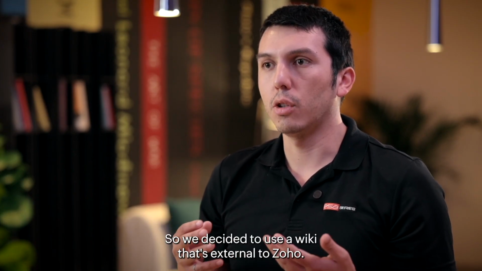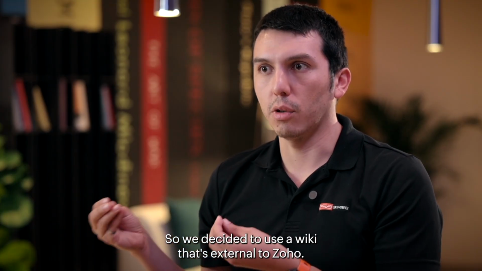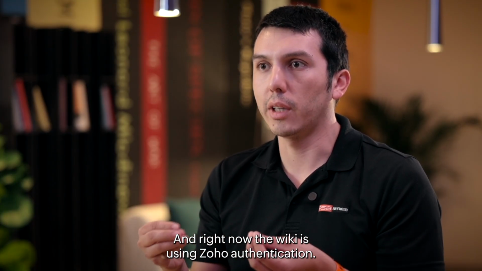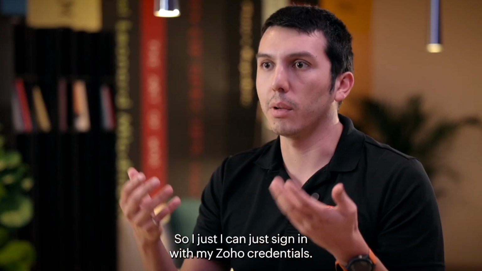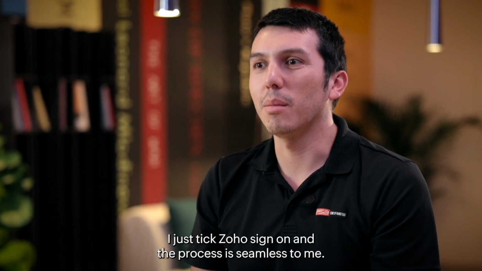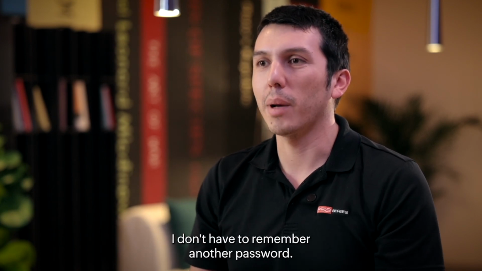So we decided to use a wiki that's external to Zoho, and right now the wiki is using Zoho Authentication. So I can just sign in with my Zoho credentials. I just click Zoho sign-on, and the process is seamless to me. I don't have to remember another password.